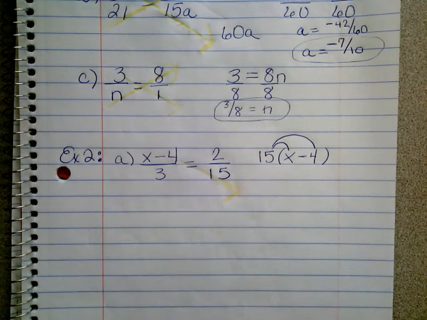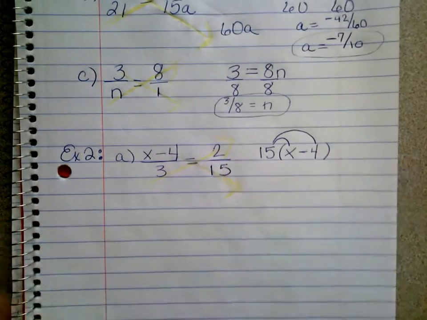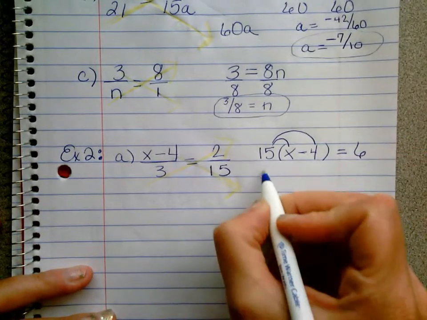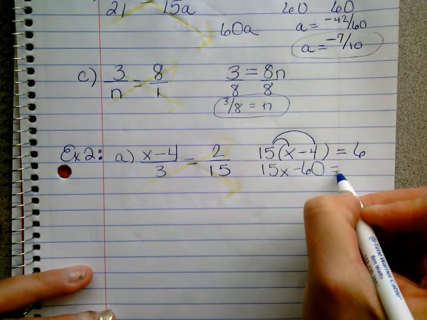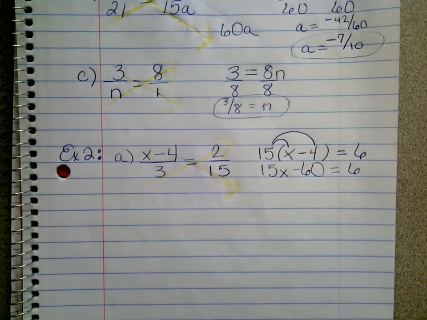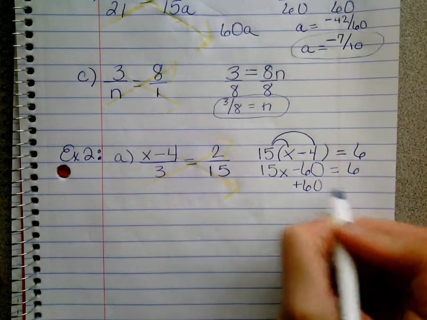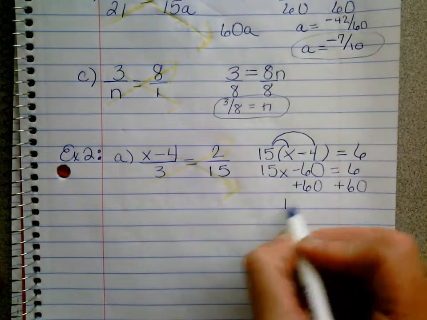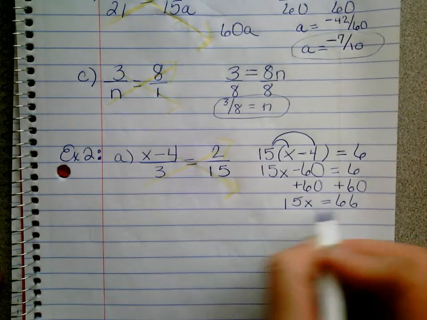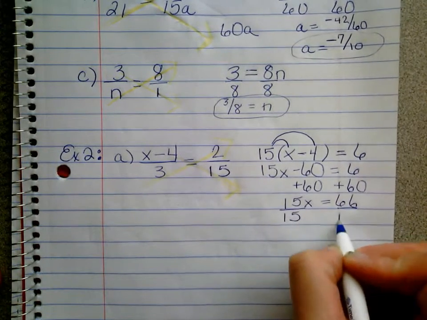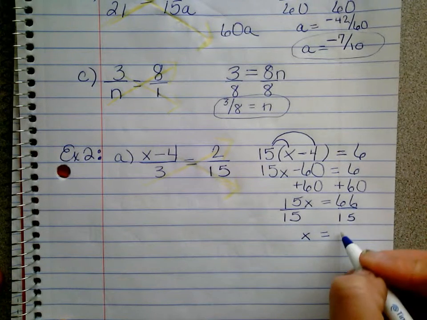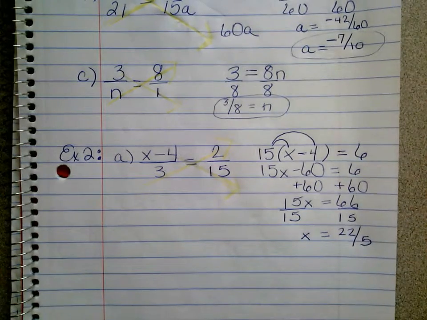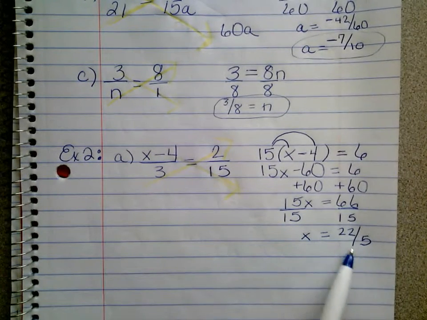That's the one side. The other side is 2 times 3. That one's nice and easy. Distributing your 15, you end up with something like this. To isolate x, first we're going to get rid of the number that is a whole number. Get it out of there. And to find the missing factor, we're going to divide out 15, and you're going to end up with 22/5 once you reduce it. If you divide this by 3 and that by 3, you get 22/5.